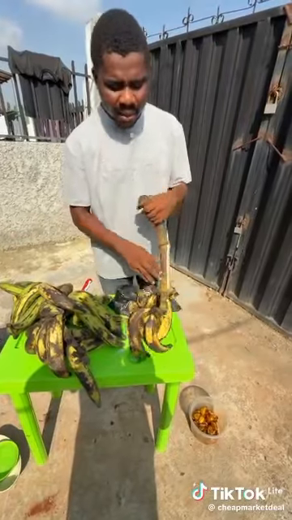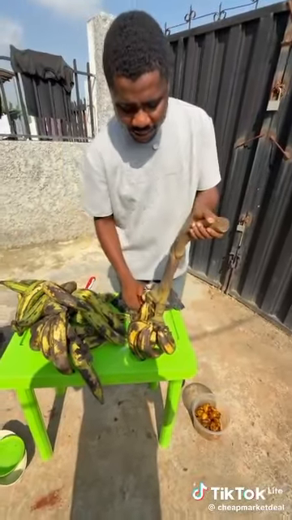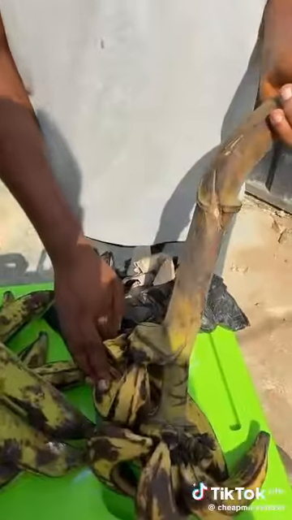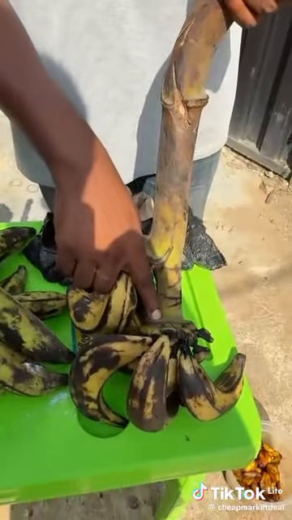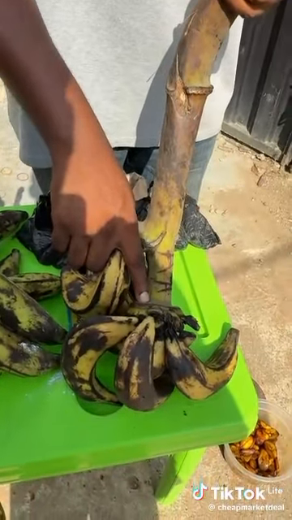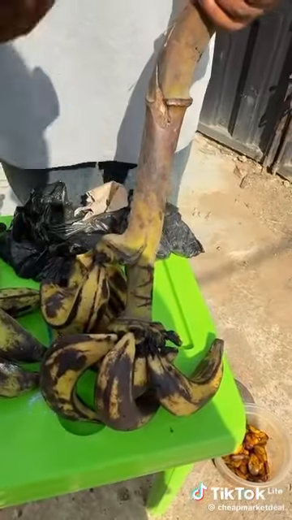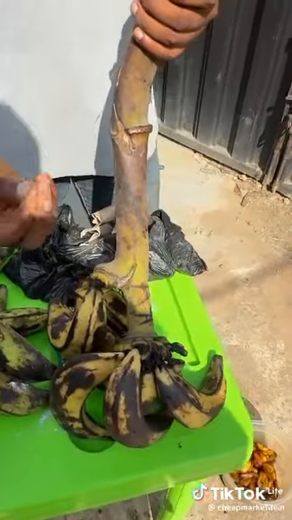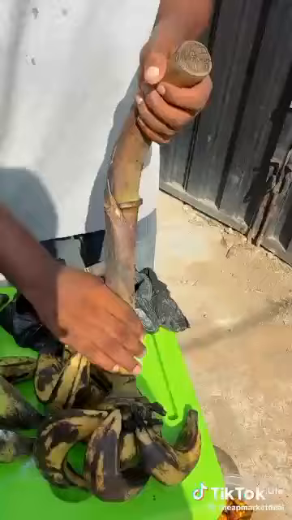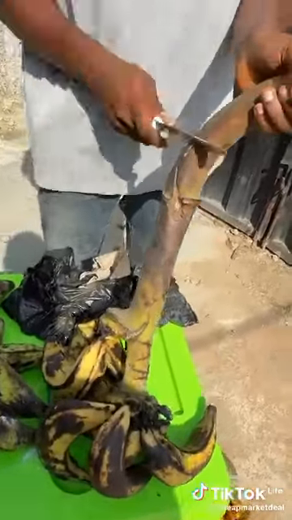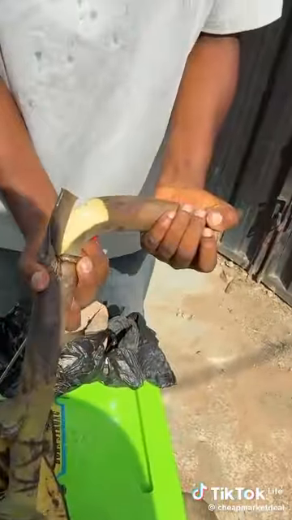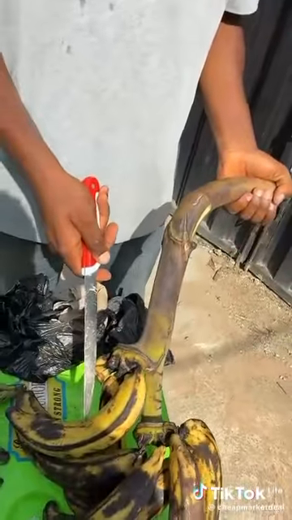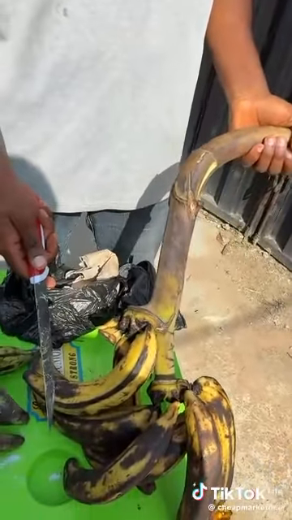Another way to know if kaba was used is if you look at this plantain now. It's ripe, but the stalk is still green. That tells you that kaba was used. And again, basically, if plantain is getting ripe, the stalk starts to shrink. But look at this one. There's still juice in it, and the plantain is already ripe. It tells you that kaba was used.